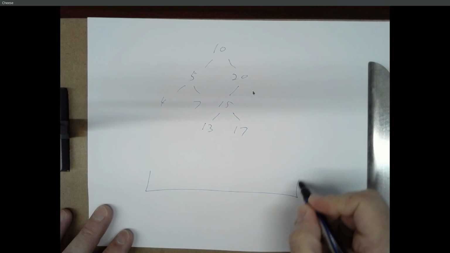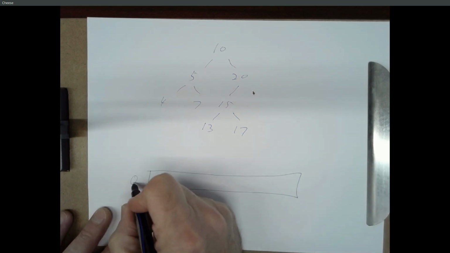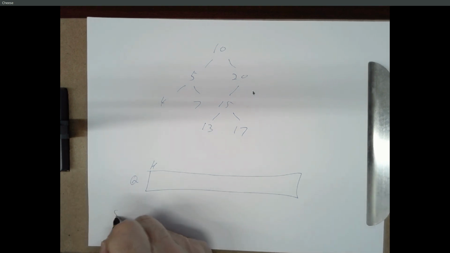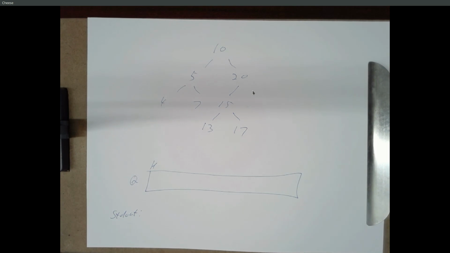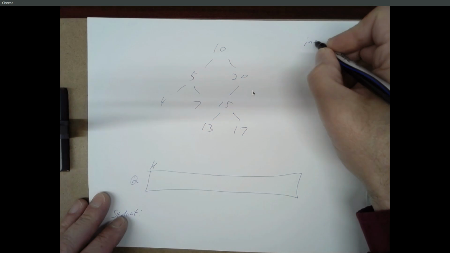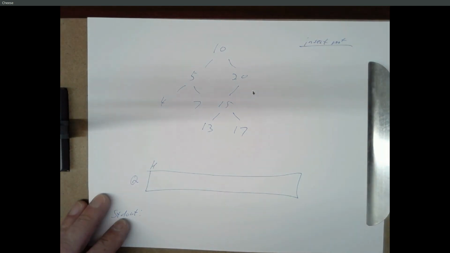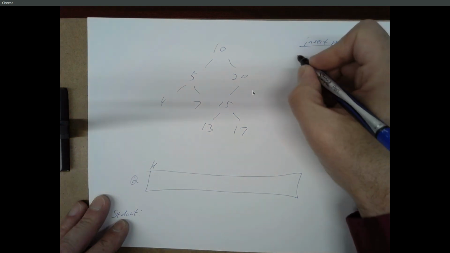So we have a queue. There's a head over. I'm putting the head on the left, and we have our output. So our algorithm, remember, is insert root, and then we do the following loop.